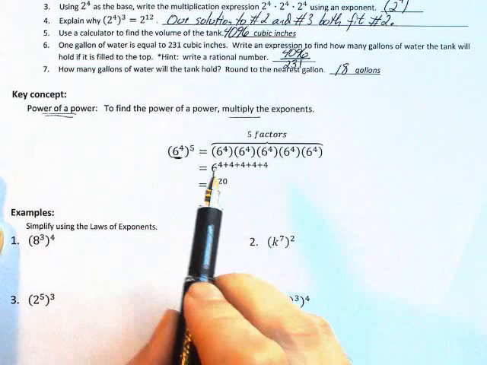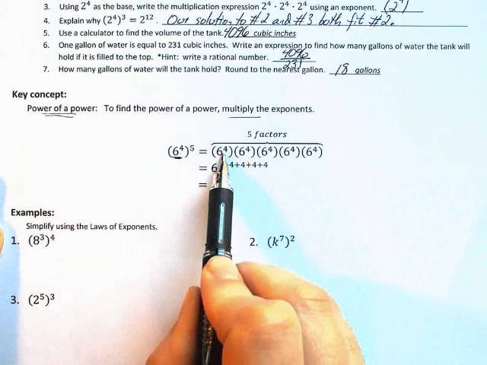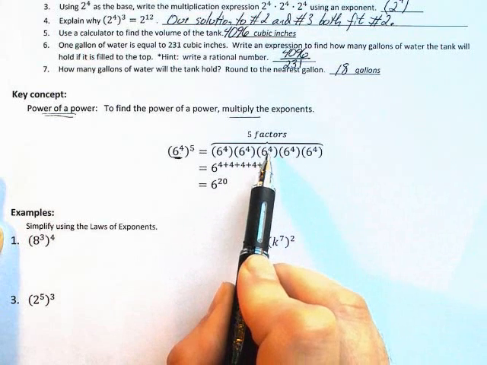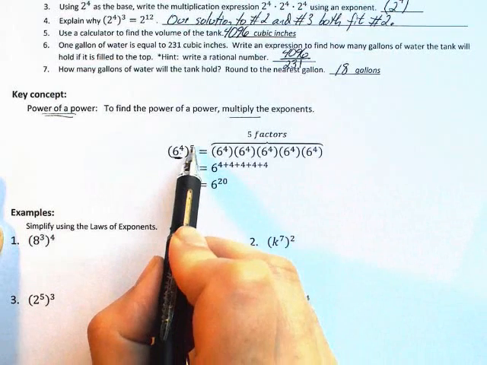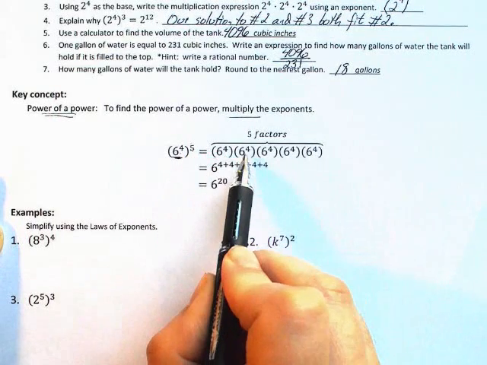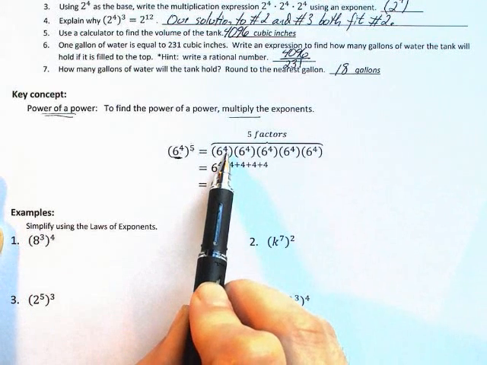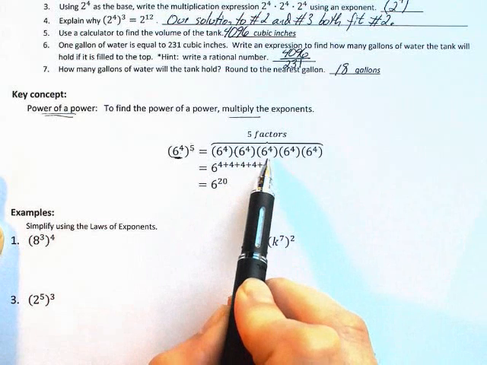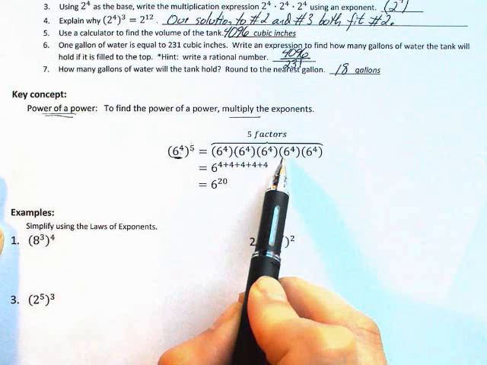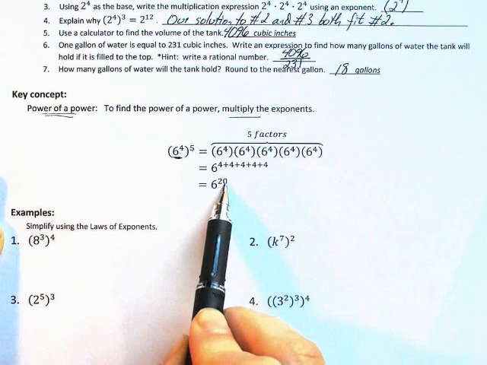Okay? Now 6 to the 4th power raised to the 5th power means 6 to the 4th times 6 to the 4th times 6 to the 4th times 6 to the 4th times 6 to the 4th, right? That's what an exponent of 5 means, to write that out 5 times. But then we can apply the product of powers rule from the other day, which explains how to multiply when you have the same base. So all these 6's here are the same base. You can add up all the exponents, and that makes 6 to the 20th power.